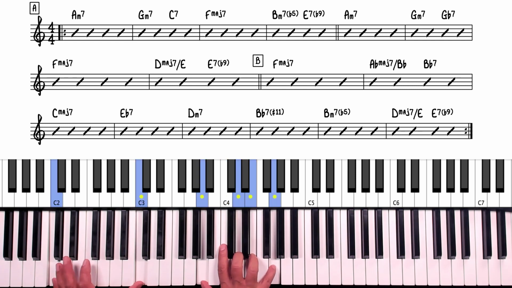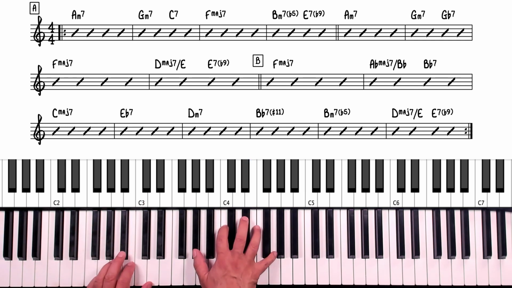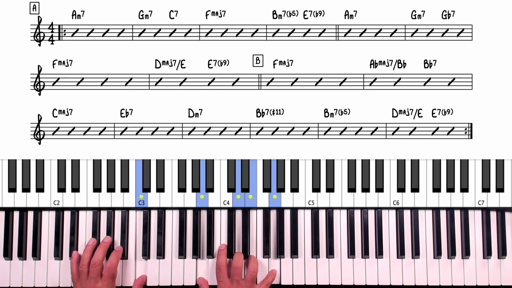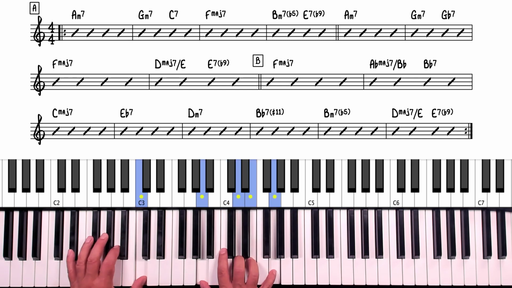Okay, and then what do I have here? I have a C major 7, but I change into a C6/9, Bill Evans' favorite voicing. Why did I do this? Because it sounds good. I like the voice leading too. So if we start here a measure before, that actually sounds great. And then we go into the E flat 7.